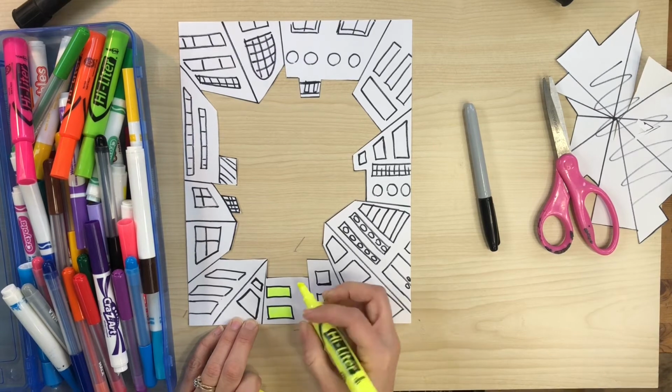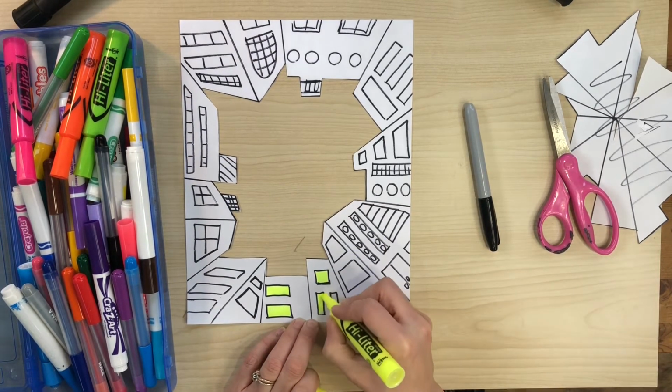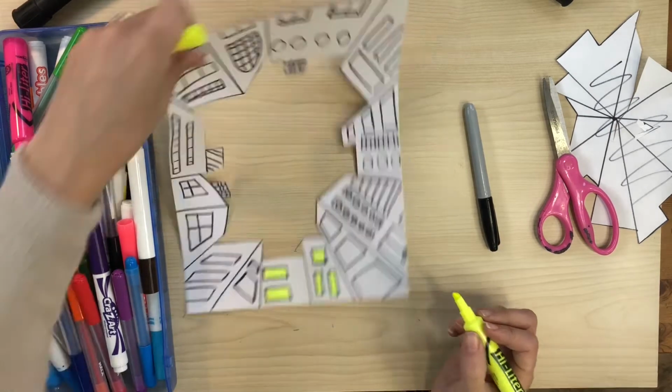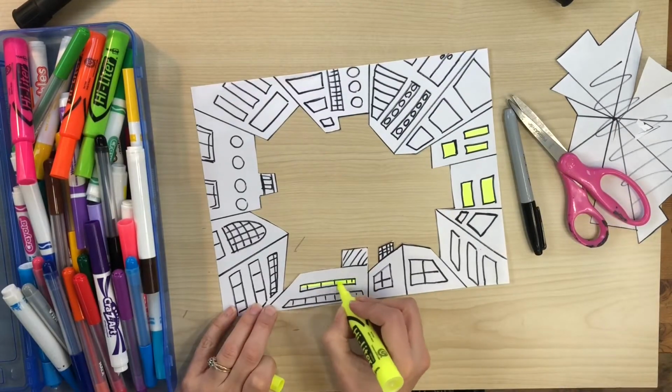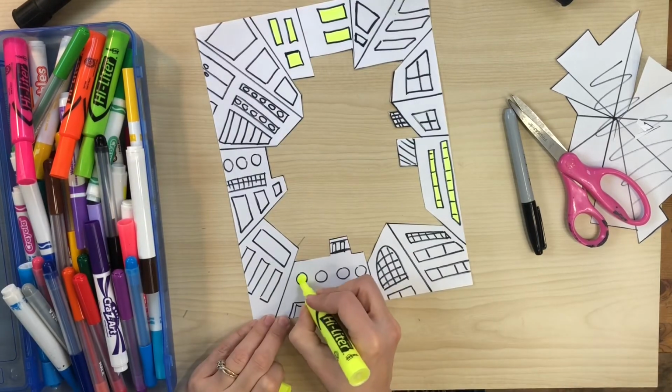You can color your buildings however you want. You can color the buildings, or you can alternate coloring the buildings with coloring the windows. I'm just choosing two colors here. I'm going to color the windows with highlighter because I love the bright colors that highlighters have.